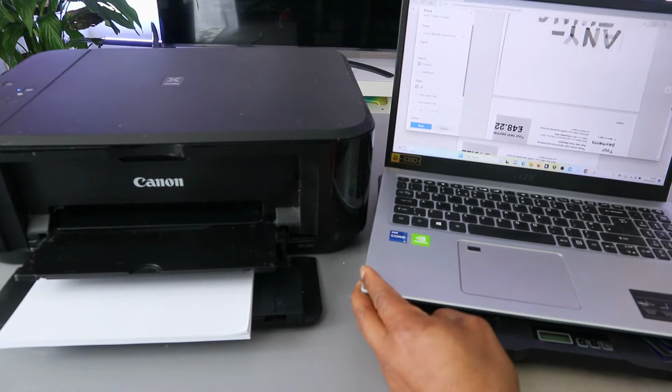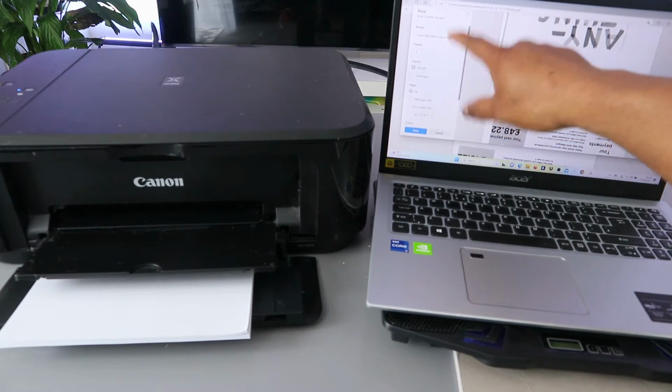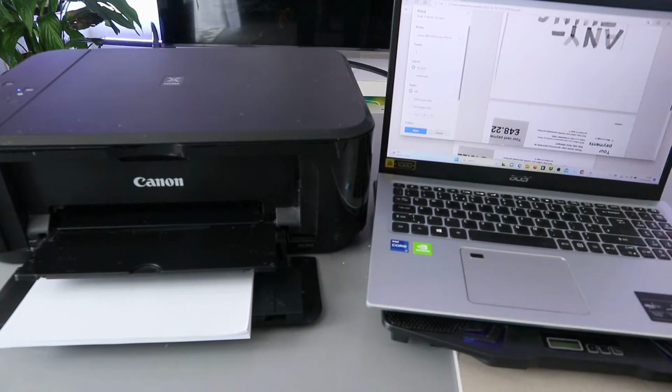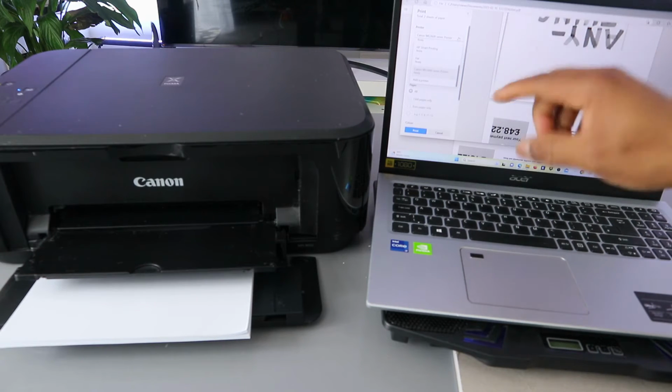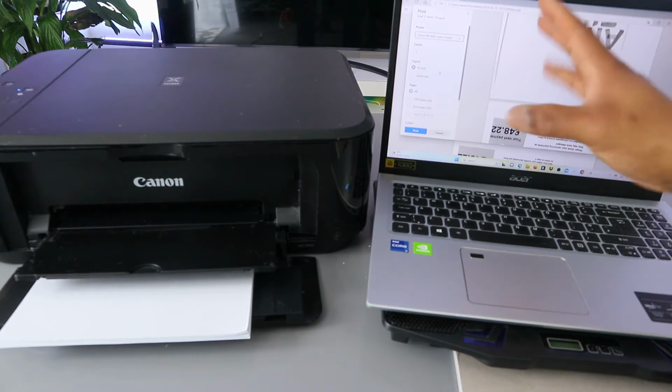Now the next thing you need to do is make sure you select the correct printer. If you don't select the right printer, you will not be able to print. So we first scroll down to select the printer we want to use to print this document. I have quite a lot of printers on my computer, so I need to make sure I select the correct one. This is now the Canon MG3600 series printer, ready. So you select it.